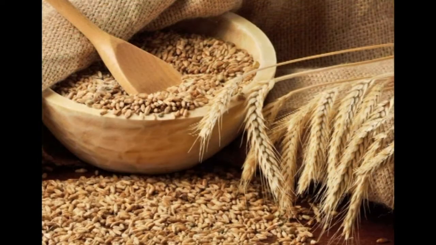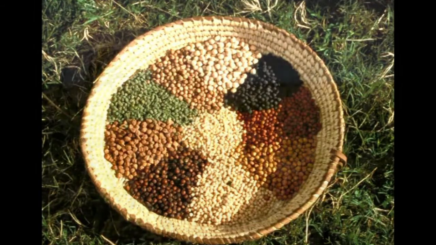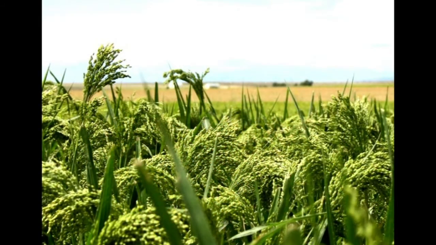Now the protein digestibility of the cereals like rice, wheat, maize, etc. happens to be around 95 to 100%, whereas the protein digestibility of millets is comparatively less, between around 77 to 80%, and this is because of the presence of what we call the polyphenolic compounds and tannins and the phytates.